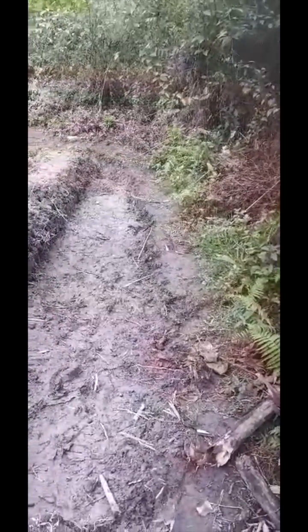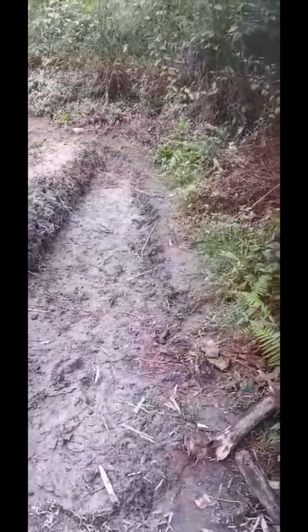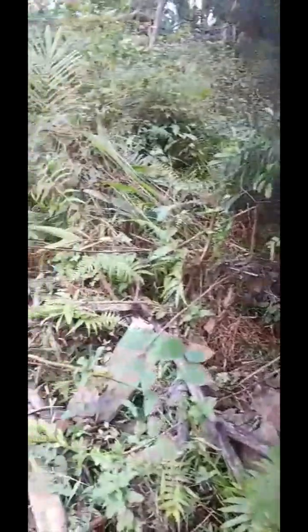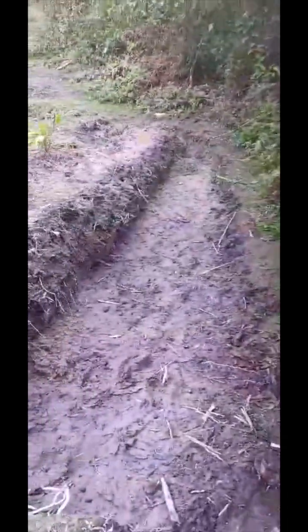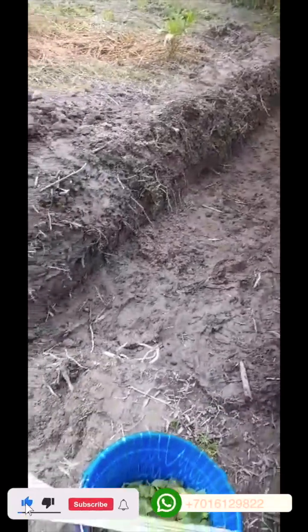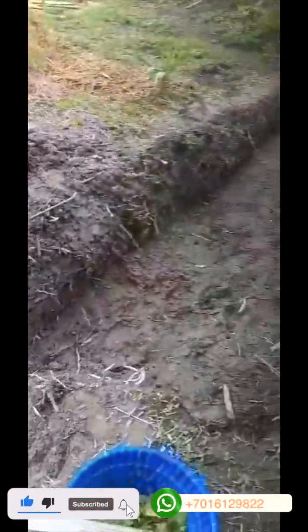This is the beginning of the swamp. On this side is the boundary between us and the other man. This little bush here is the bush that serves as the boundary between us. So the swamp starts immediately after the boundary line. This is the head of the swamp, and it's narrow here at the head.